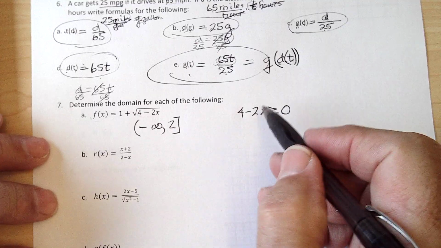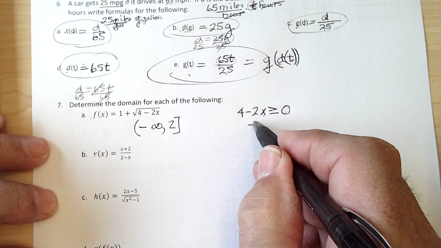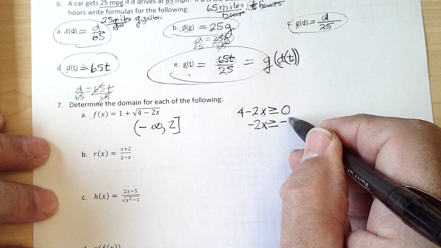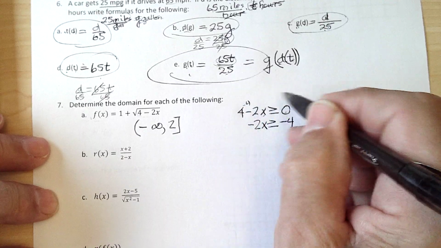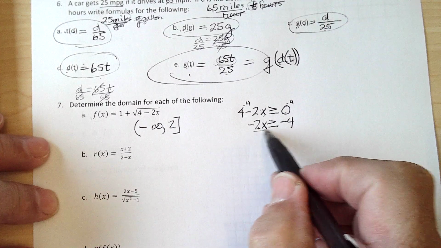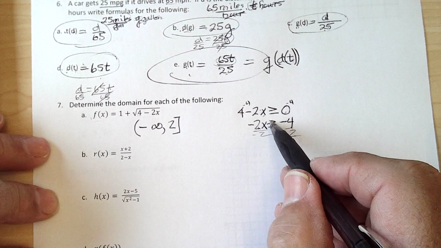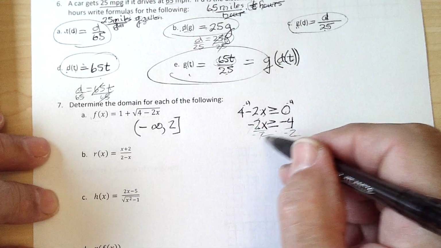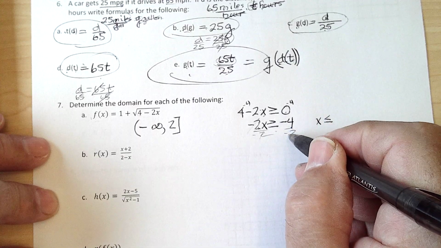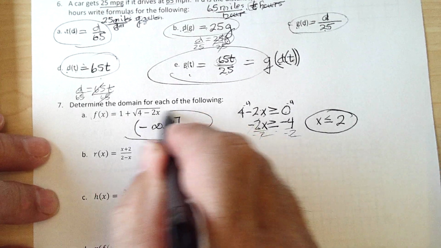And if I solve this for x, by subtracting 4, I get negative 2x greater than or equal to negative 4. Subtract 4, subtract 4. That's still negative on this. Divide by negative 2. And dividing by a negative will cause the sign to flip, and the negatives will cancel, and I get x is less than or equal to negative 4 divided by negative 2, which is positive 2, which is what that is.